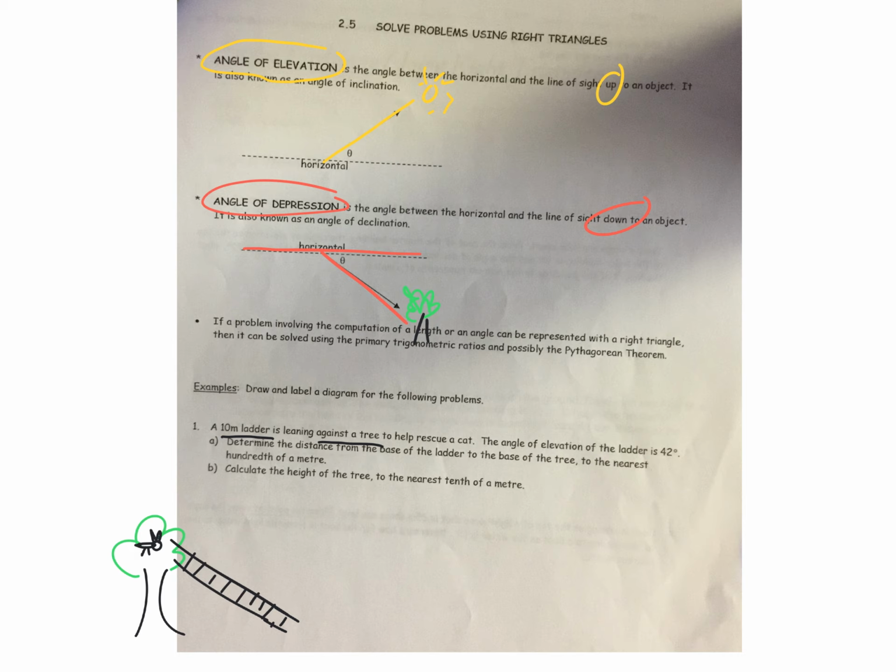They said it was a 10-meter ladder. Where would you write 10 meters? On the ladder. Good. So we know this is 10 meters. The angle of elevation to the ladder is 42 degrees. Where would you label 42 degrees? Angle of elevation, so it's at the foot of the ladder, from the horizontal looking up to an object. So right here would be 42, because the angle of elevation is between a horizontal and the line of sight up to an object.